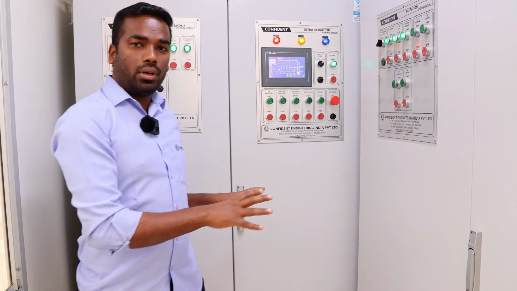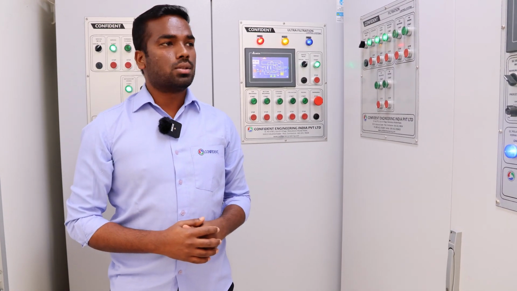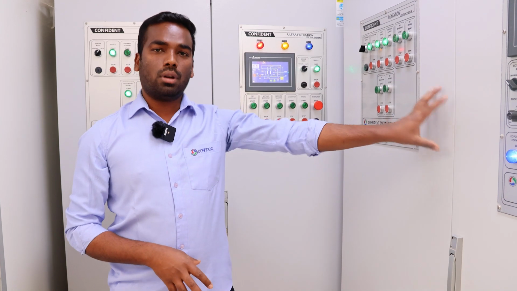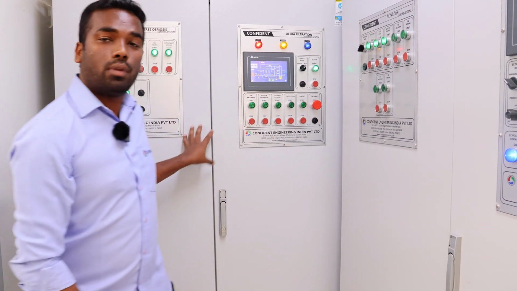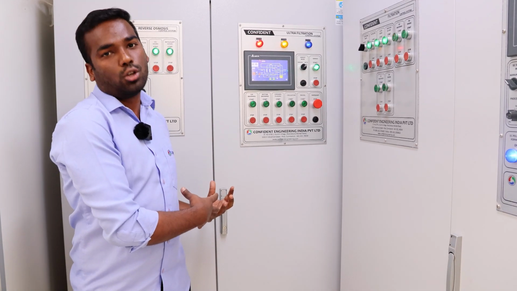So this is the control unit. Here we are using one of the best systems, electrocoagulation. That electrocoagulation we are controlling from this panel. So this panel is for ultrafiltration and reverse osmosis. This is the recycling control panel.